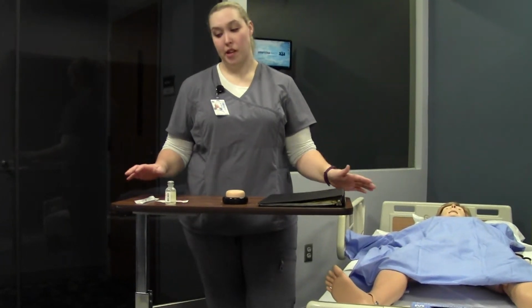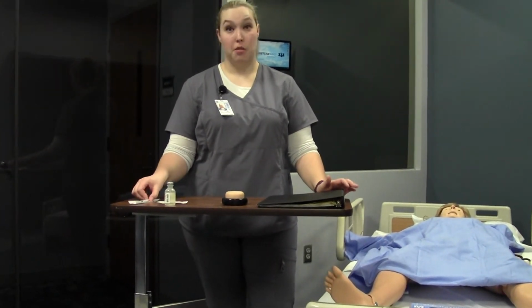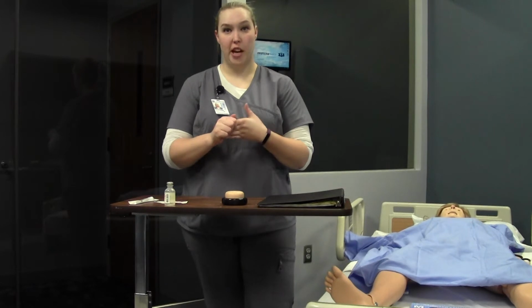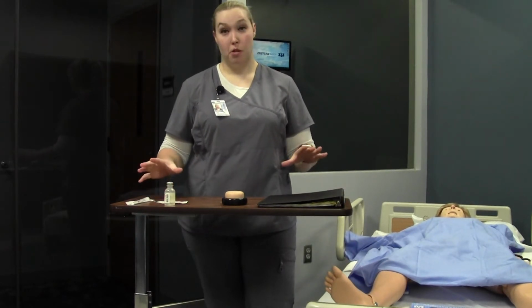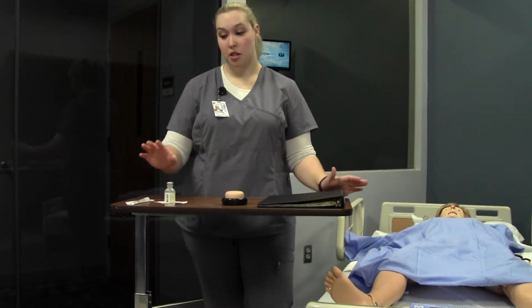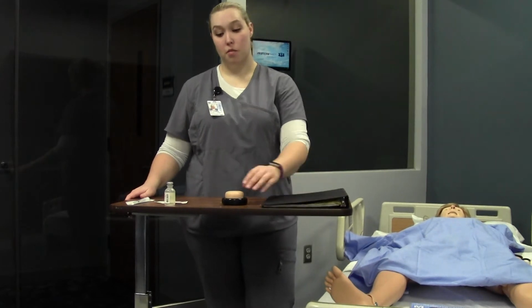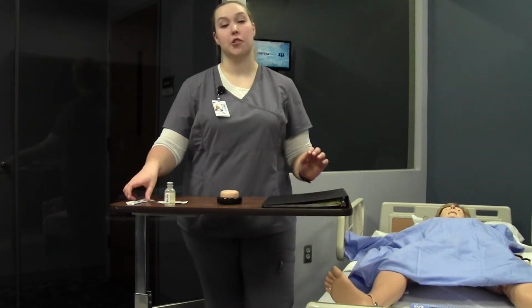Alright, today I'll be demonstrating intradermal injections. When you do injections, you need to remember your rights. So you're going to need your patient's chart. We have our little injection pads as well as the correct syringe.